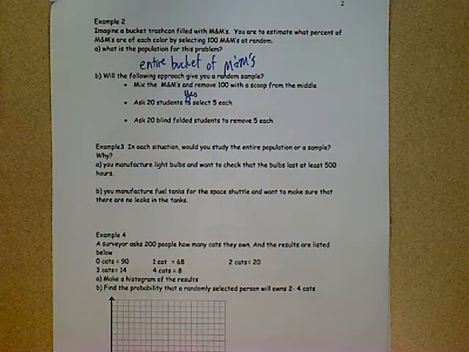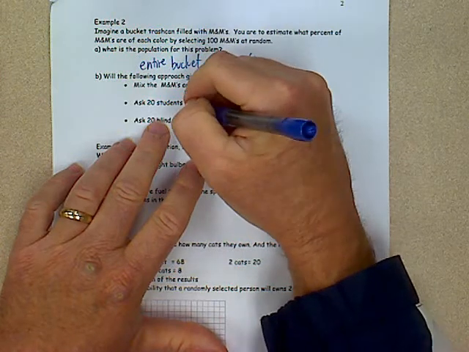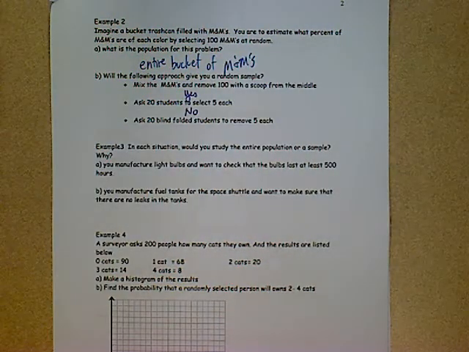Ask 20 students to select 5 each. Well, if they come up and they select 5, they may select their favorite color. They may like red, and so they select only red. So yes, that is a biased sample. So again, will it give a random sample? No, it will not give a random sample.